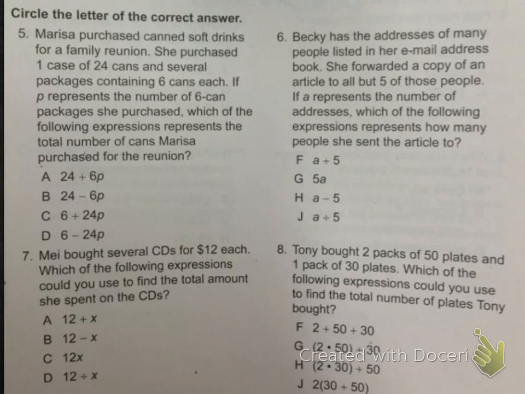This is going to be the last part of your homework. You have numbers 5, 6, 7, and 8, and I want you to try these on your own. You're going to circle the letters of the correct answer, so A, B, C, or D for 5 and 7, and then F, G, H, J for 6 or 8. Read them over. Do your best, underline, if need be, the keywords or write keywords down. Take your time, don't get mixed up, and we're going to check them in class tomorrow.